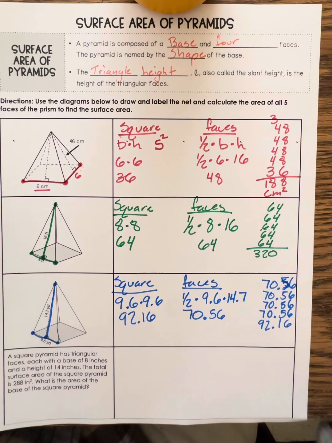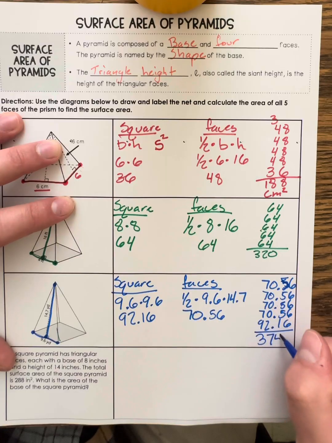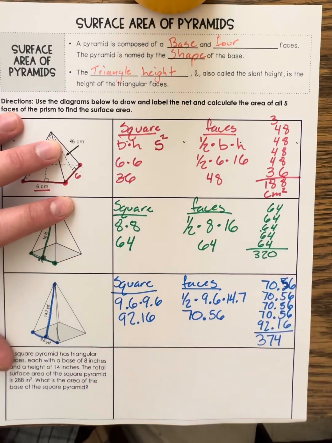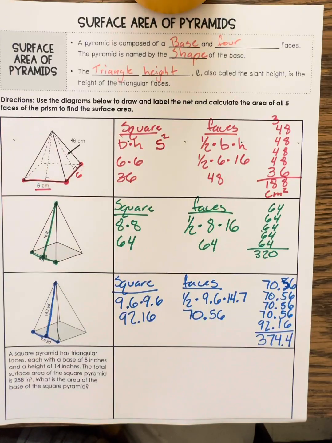I'm of course adding all this in Desmos because it's right in front of me. Why not use it? But that's what I did. I had 70.56 times 4. That gave me 282.24, and I added the 92.16, and I got 374.4.